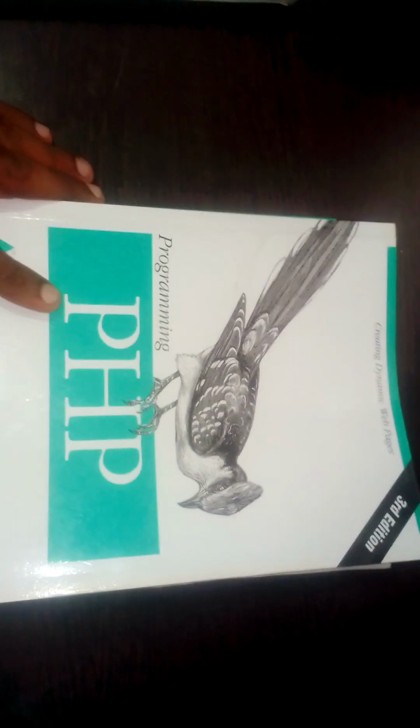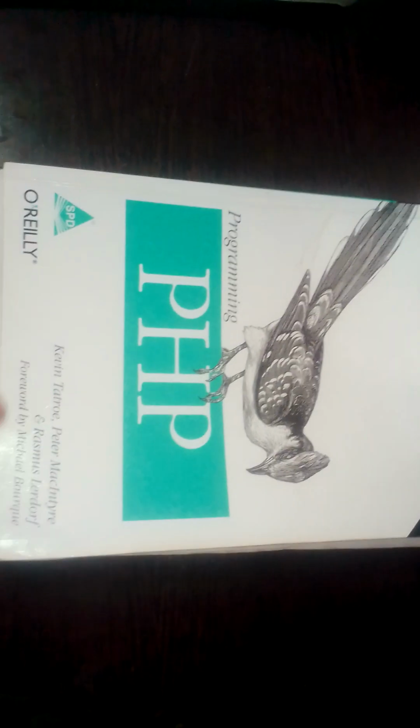So it is an improved form of HTML, you can say. There are other languages also like XML and DHTML and all. But if you compare those, PHP is a little easier and easy to understand. So I can recommend this book, PHP from O'Reilly publication by Lerdorf.